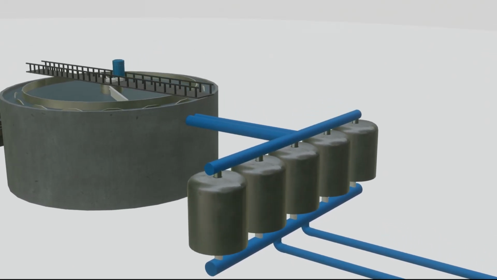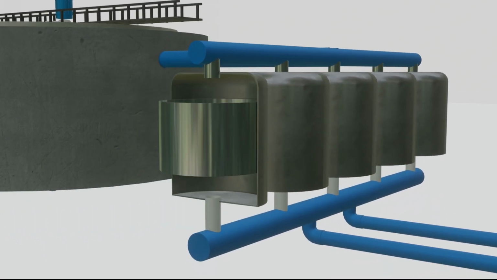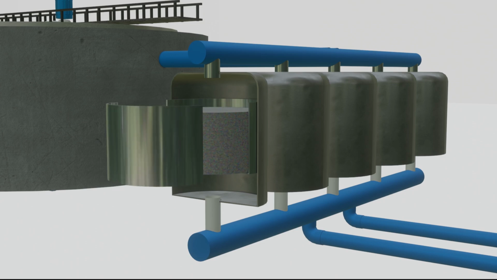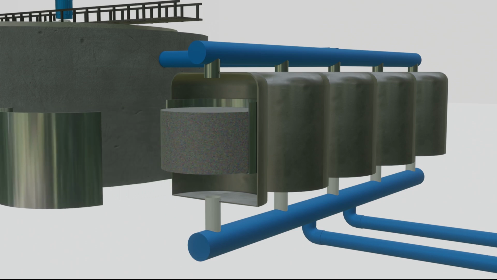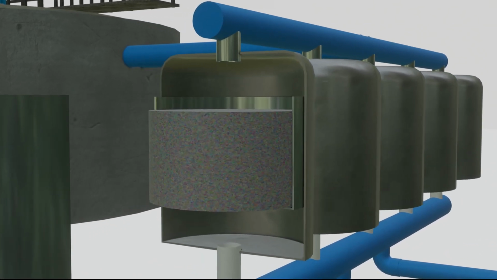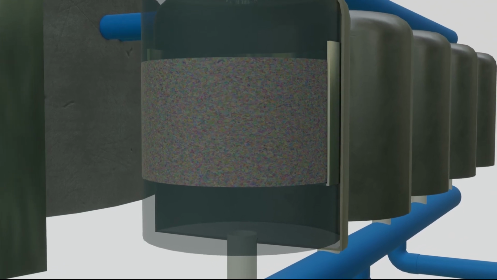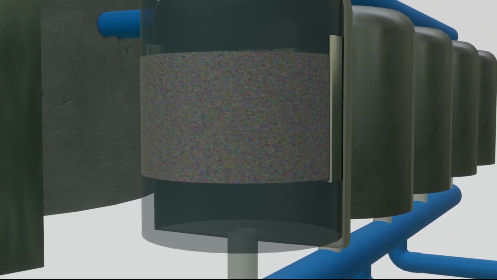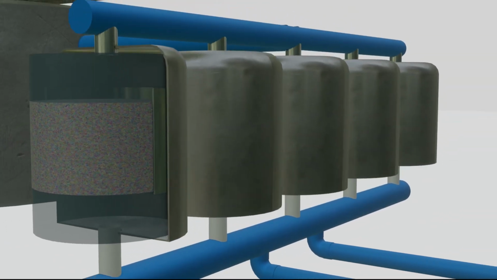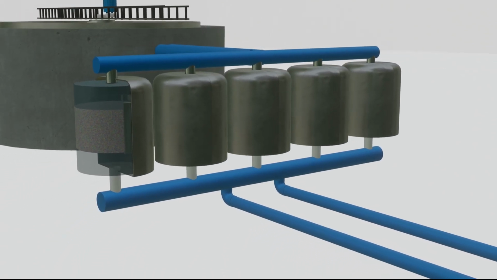It will remove any remaining suspended particles, dissolved organic matter, and nutrients. The method of filtration is by passing wastewater through a bed of sand or an activated carbon filter. The sand acts like a natural filter. When wastewater passes through a bed of sand, suspended solids and organic matter will be trapped in the sand bed. Besides sand, we can use activated carbon. Activated carbon has more absorption capacity, and it can absorb impurities such as chlorine, organic matter, and other chemicals. The filtered water is then collected at the bottom of the filter and sent to the disinfection process.